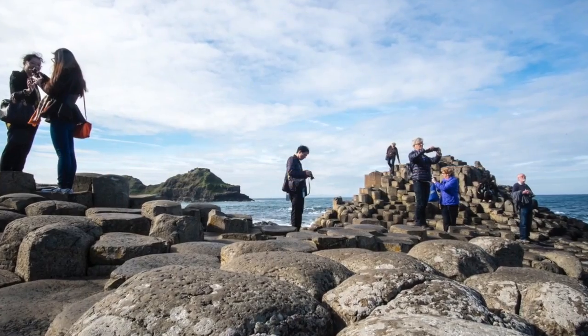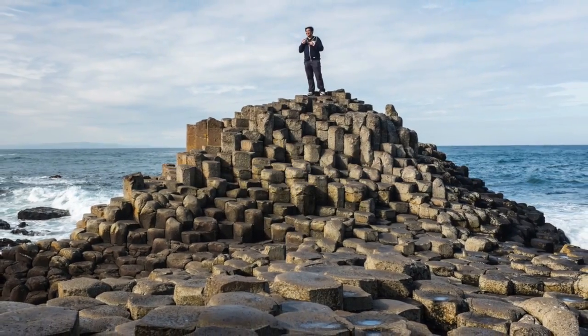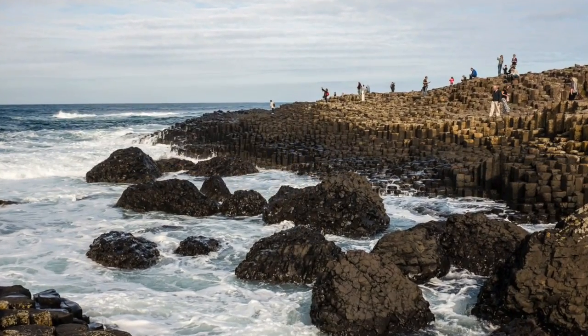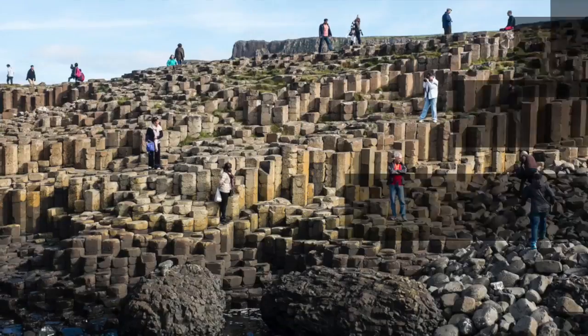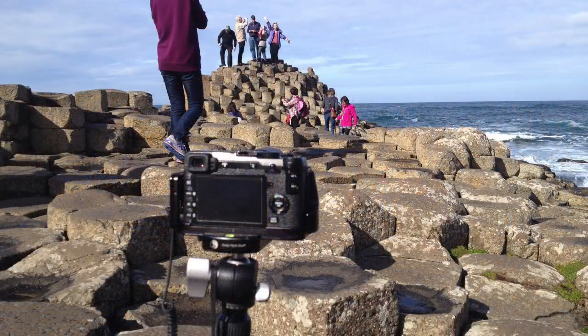If you follow me, I will show you exactly how you can achieve this result. All you need is a camera, an intervalometer, and of course a tripod. And then you will have to shoot a number of pictures at prefixed intervals, hoping that people will move across your picture.